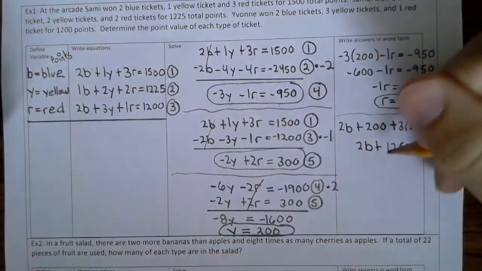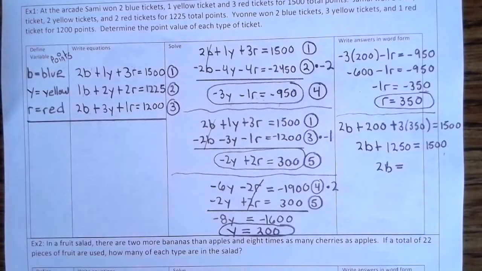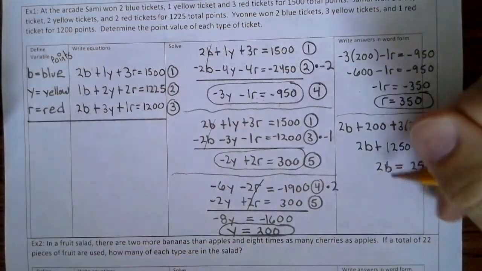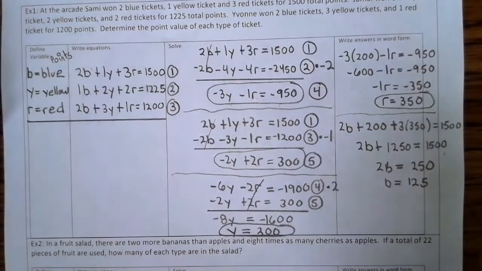Subtract 1250 from both sides, so 2b equals 250. Divide both sides by 2, so b equals 125.